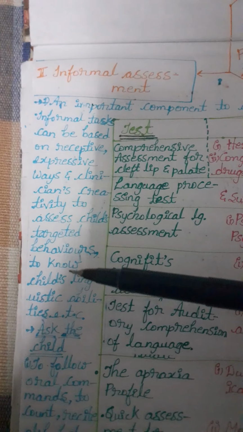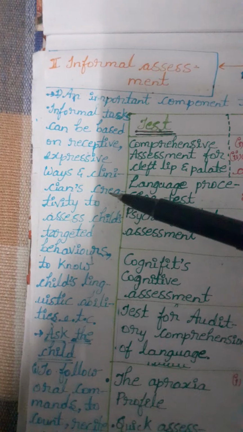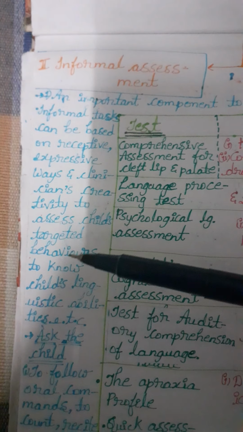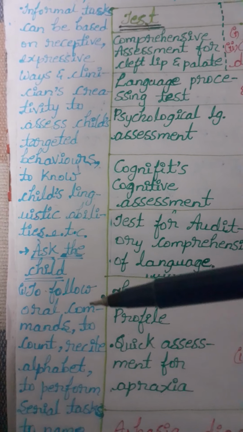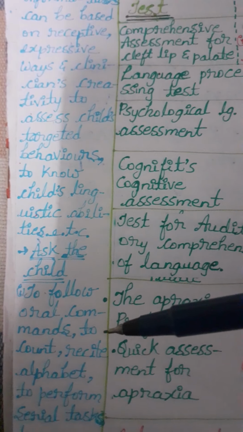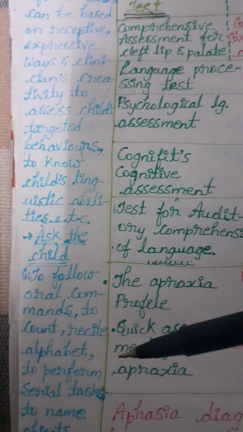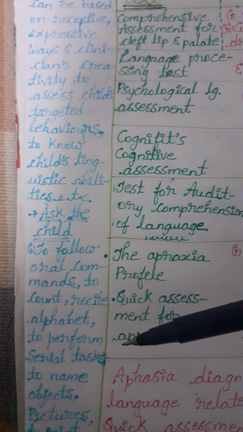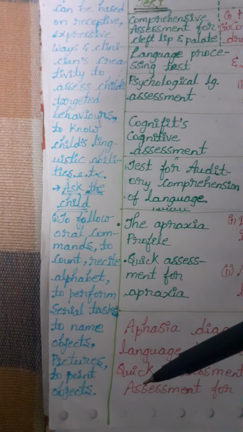So, it depends on the clinician's creativity to know about the child's behavior and linguistic abilities. Clinicians can ask the child to follow oral commands, to count, to recite the alphabets, to perform serial tasks, to name objects, and to point to pictures or objects.